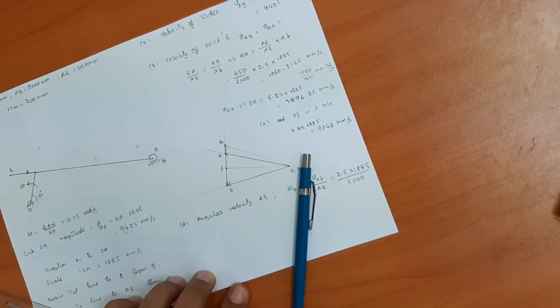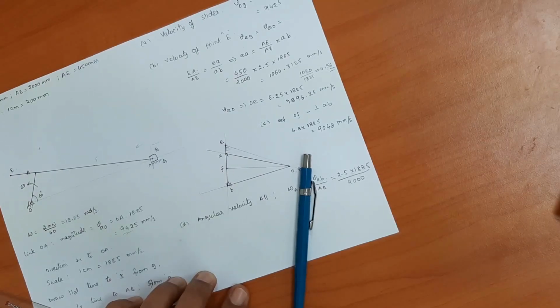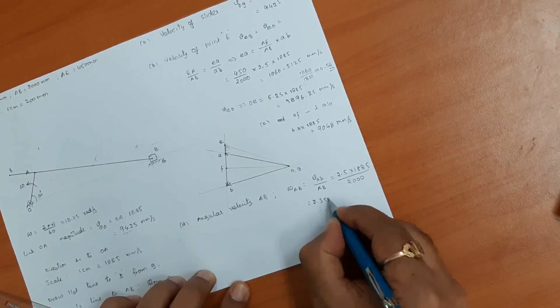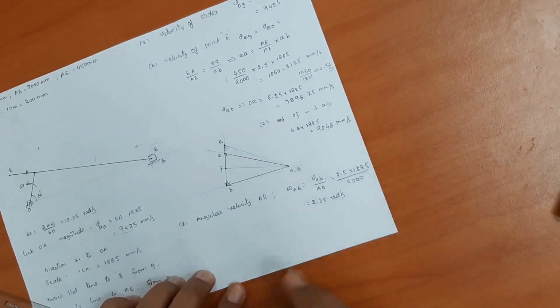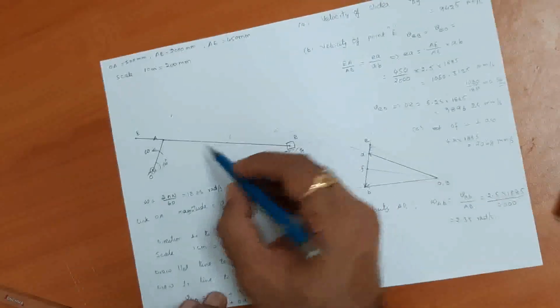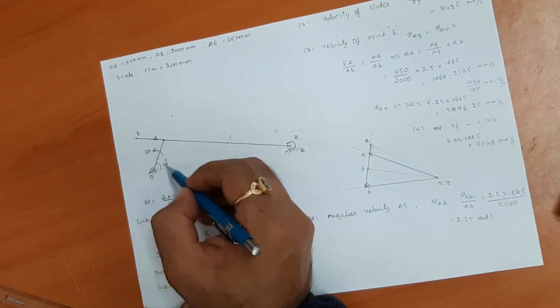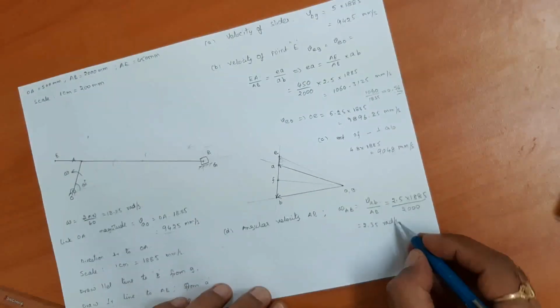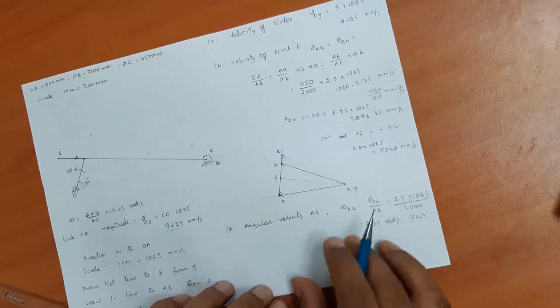2.5 into 1885 divided by 2000, so 2.35 radian per second. And here the rotation: OA is a crank and it is rotating counterclockwise, so AB will rotate clockwise, so you can mark the clockwise here.